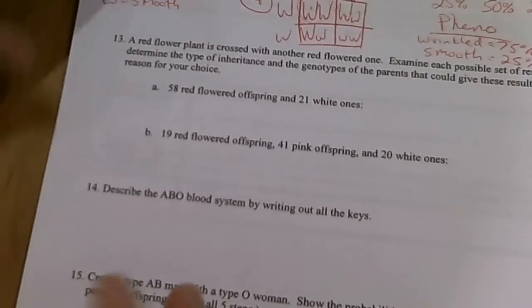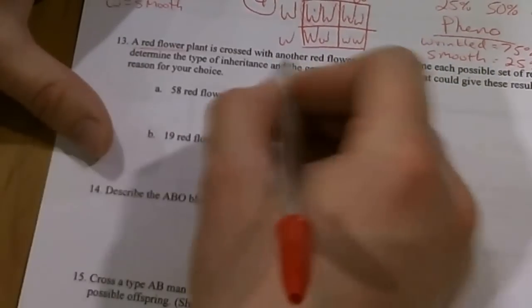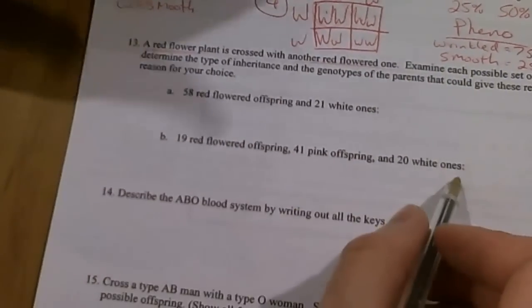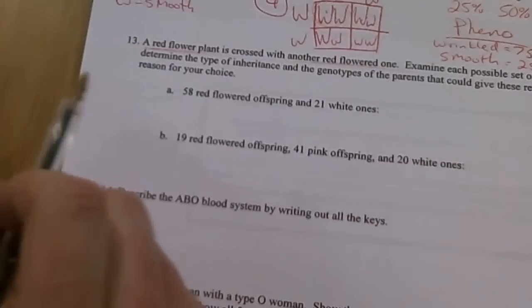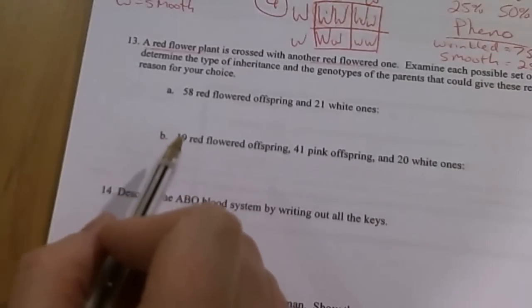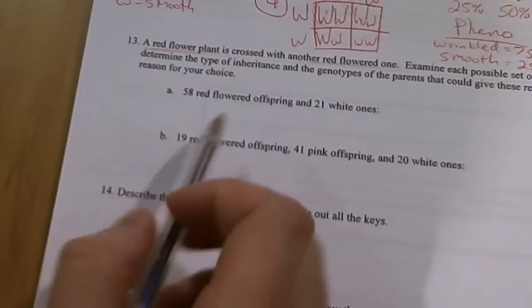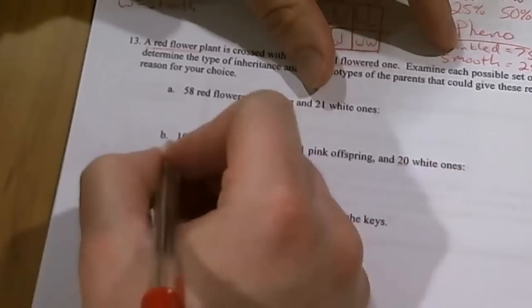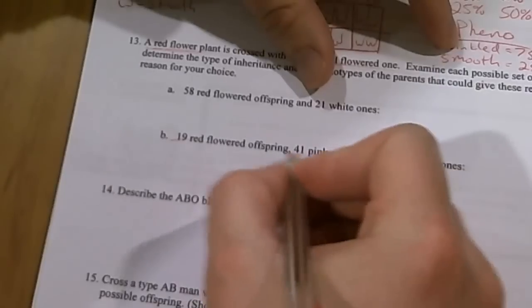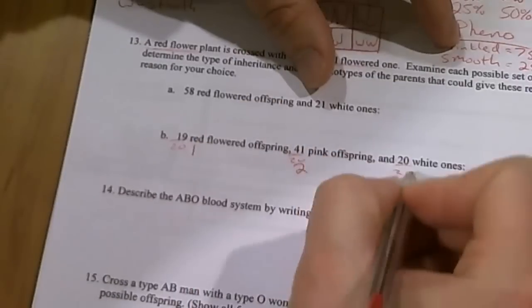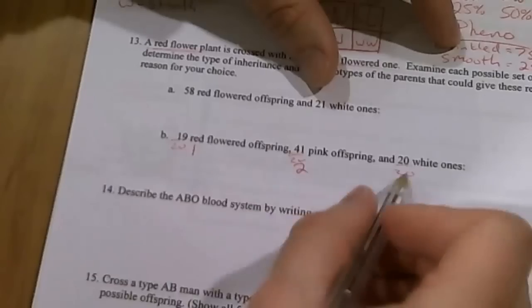On to the next page here, guys. The next problem here is a little bit more complicated, but it's stating that we have 2 red flowers that cross. I'm going to go ahead and do part B first. It's asking us to first identify the specific type of genetic relationship that we see. And it's not actually giving us very much information other than telling us that we have these numbers. And if we take 20 and divide it into each one of these, we find that we have one red flower for every 2 pink ones for every 1 white one. So we have a relationship of 1 to 2 to 1.